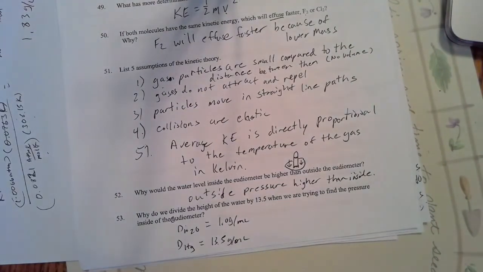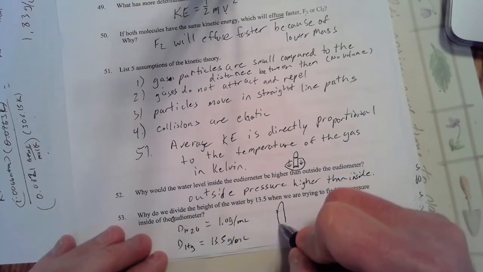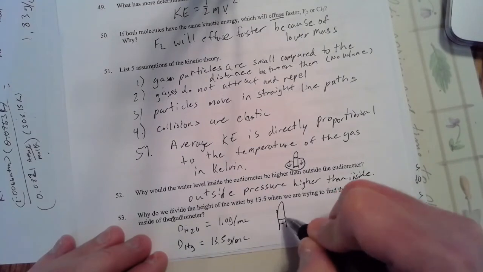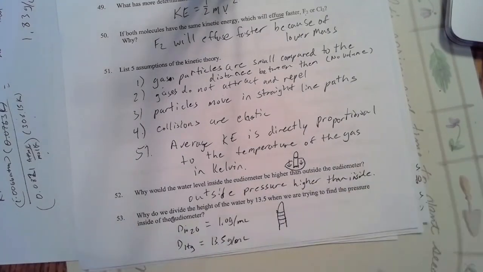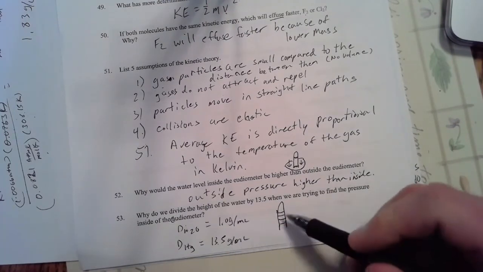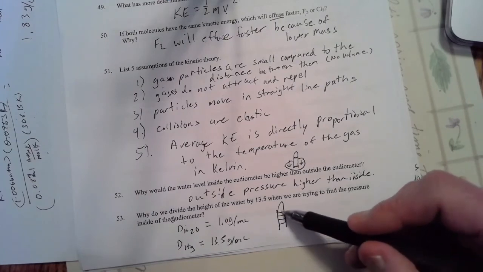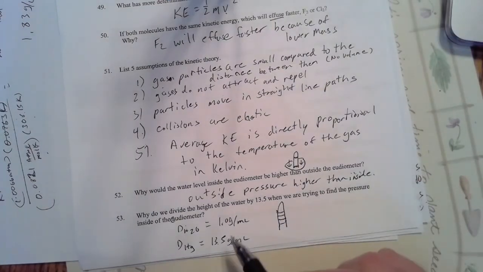So basically, for every milliliter, we have to take into account that water column.